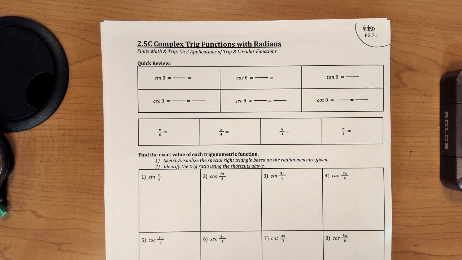Hi guys, today's notes are on 2.5c. We're going to continue on with trig functions with radians, but we're going to make them a little bit more complex today. So just a quick review.